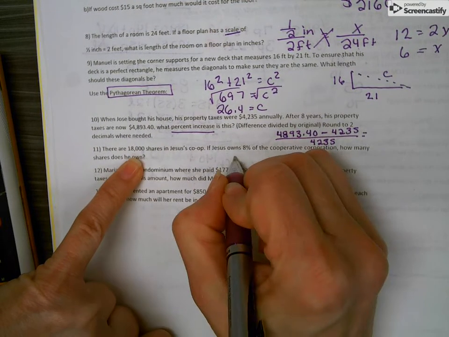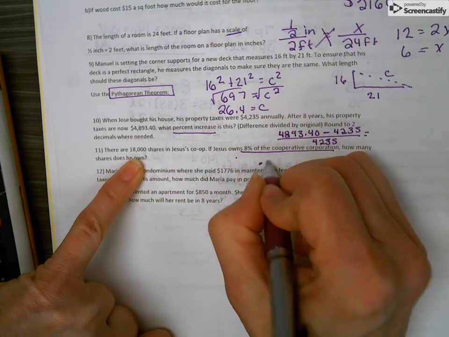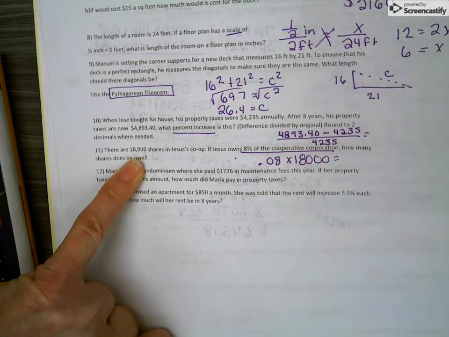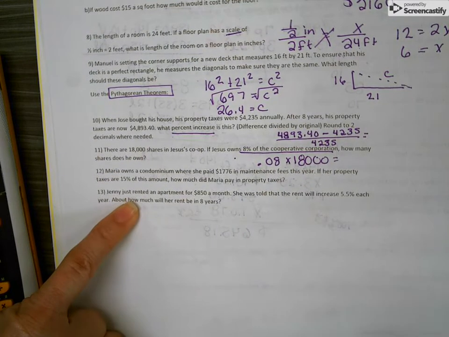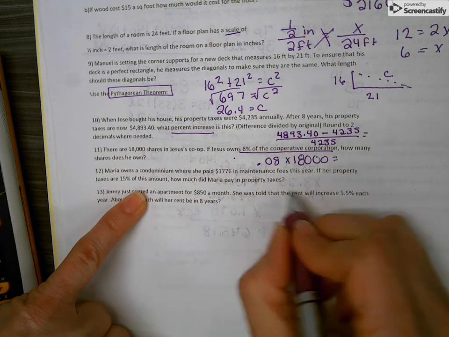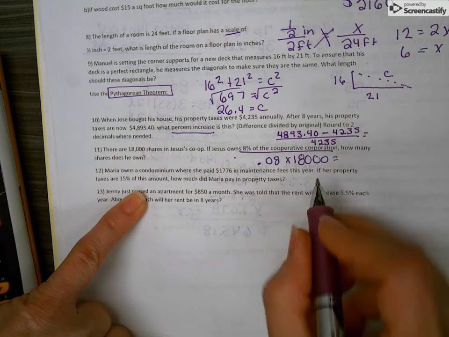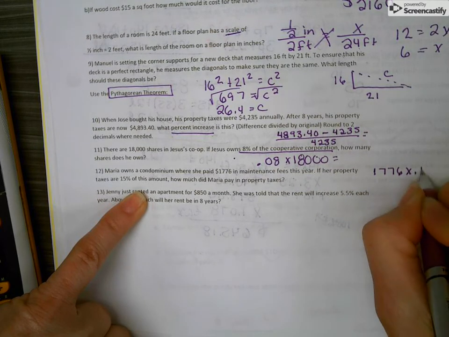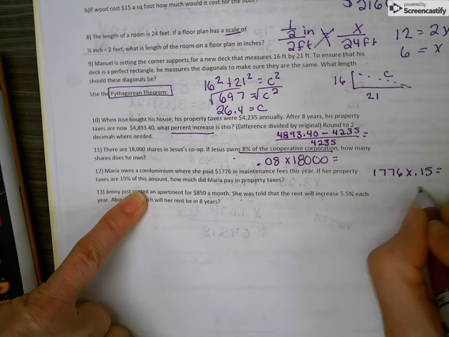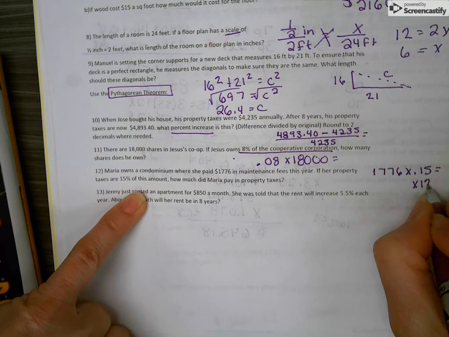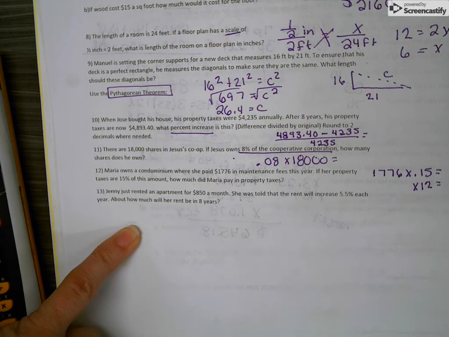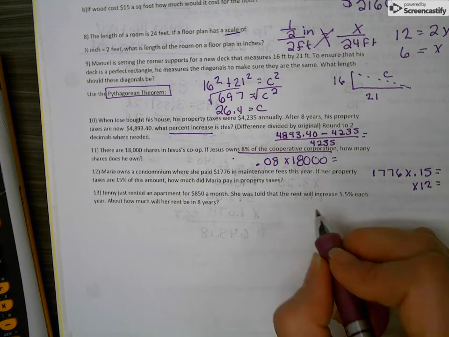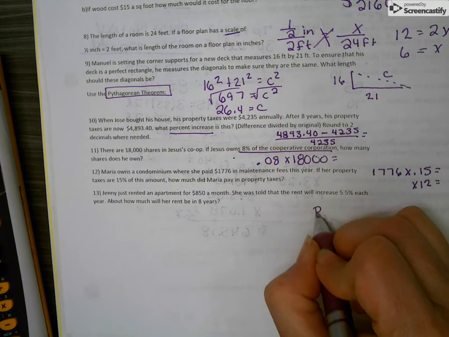Co-op, we have 8% of the corporation would be 8% of 1,800. Once again, I'm just going to do a plug and chug right into my calculator. Maintenance fee, looks like she's been there all year long. So we have 1776 times 15%. And then I'm going to multiply that by 12. And then last but not least, we're going to use the formula on here. Go ahead and look it up, and it's a plug and chug.